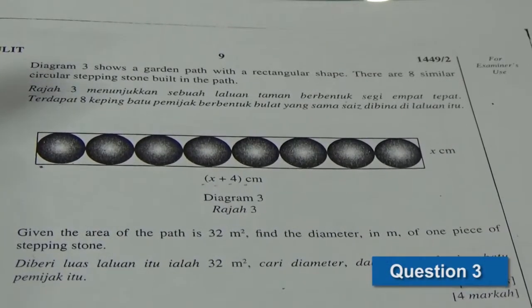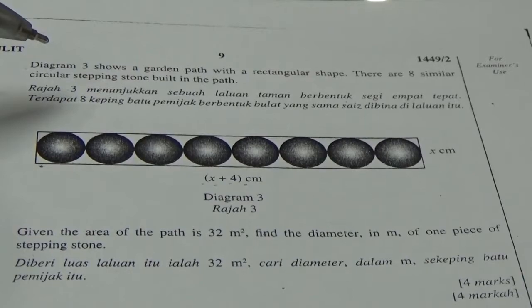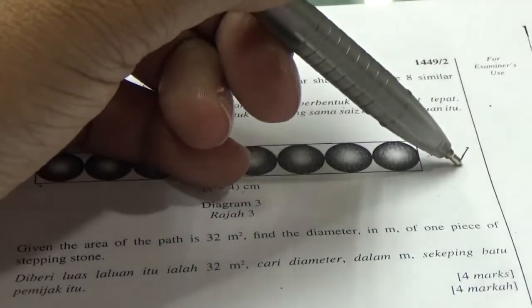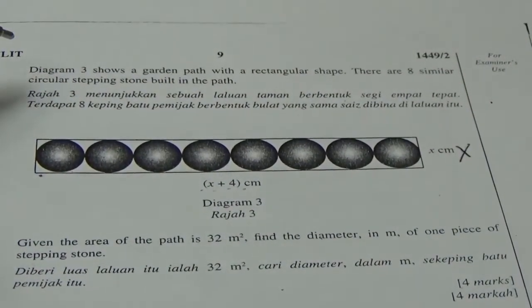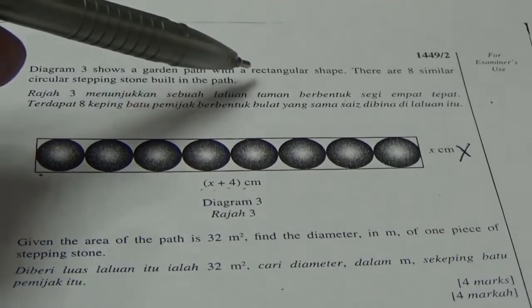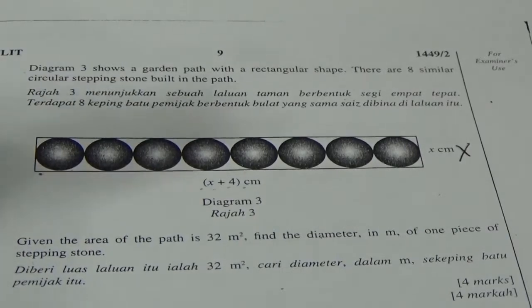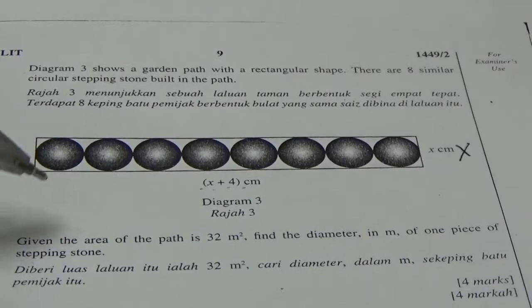Question 3. Before we start looking at question 3, I would like to request students to ignore the information given here, the x centimeters. Please ignore this information. Diagram 3 shows a garden path with a rectangular shape. There are 8 similar circular stepping stones built in the path.